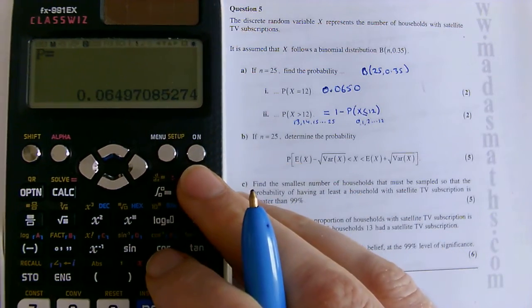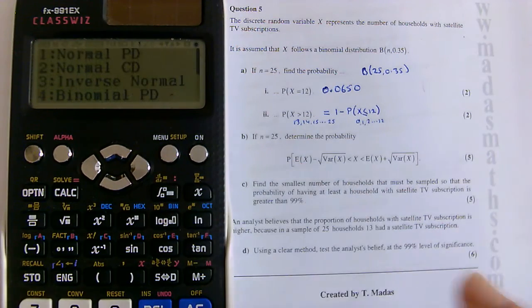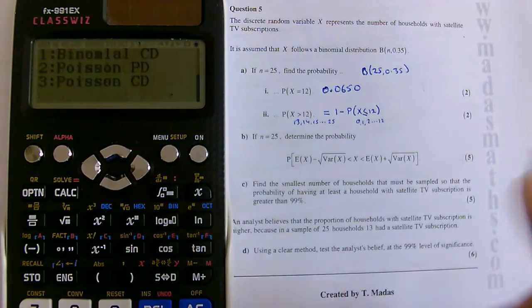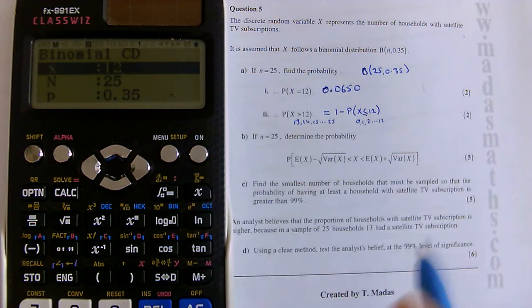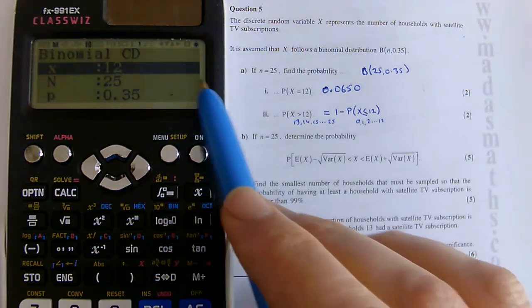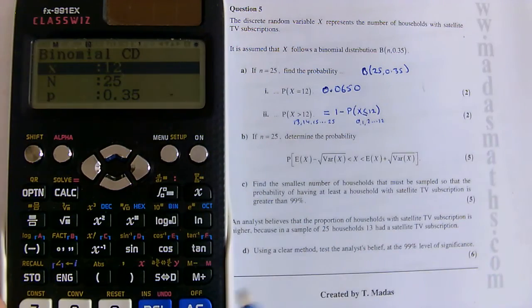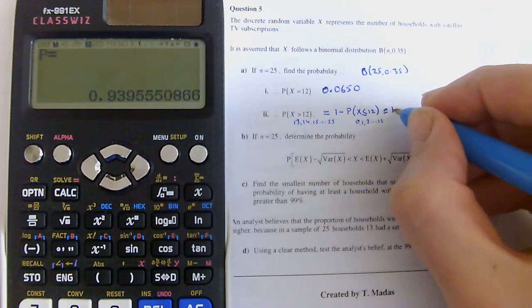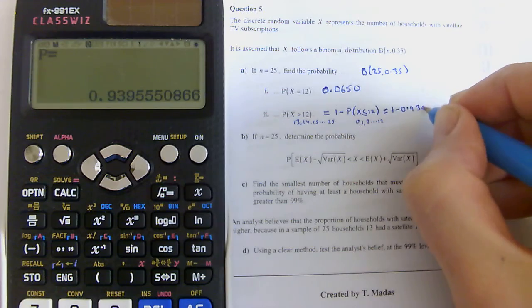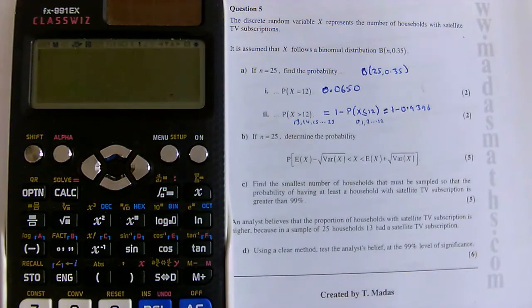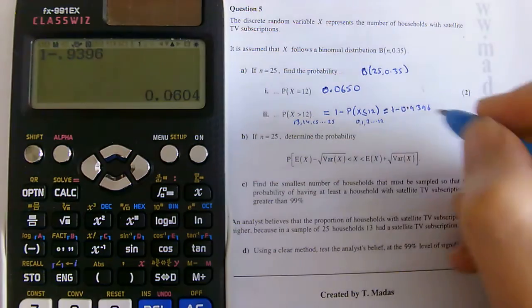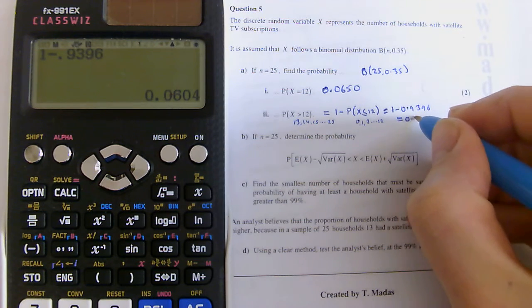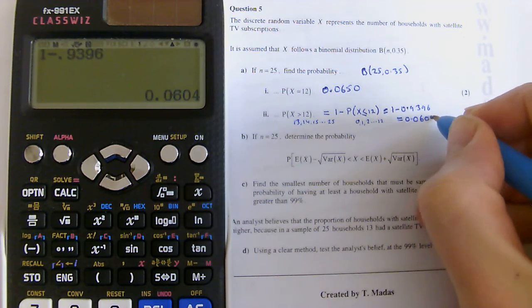So again, going to my distributions menu. This time I'm looking for a binomial cumulative distribution because I've got my less than or equal to, so it's option 1 on the second screen. Variable. In this case, x is still 12, n is 25, p is 0.35, gives me 0.9396. So go back to my main screen, 1 minus 0.9396 gives me an answer of 0.0604.